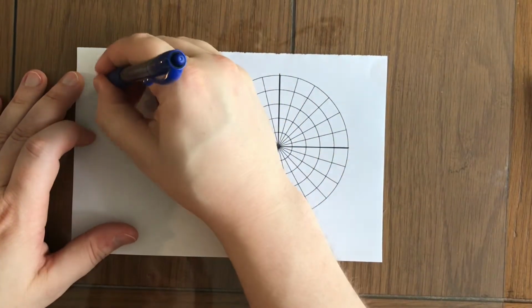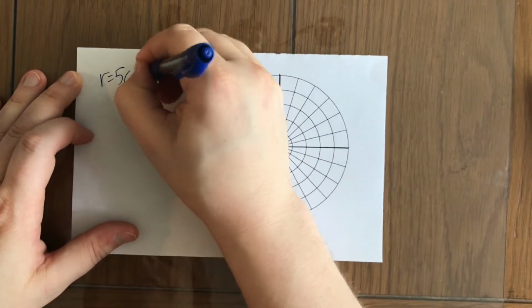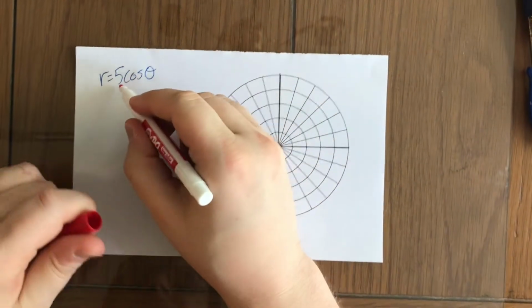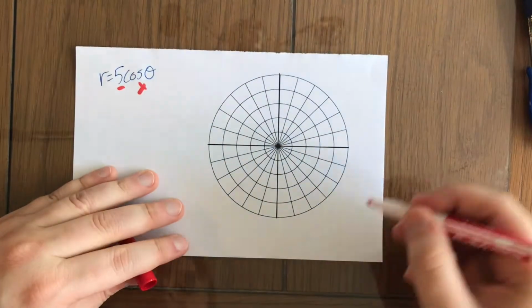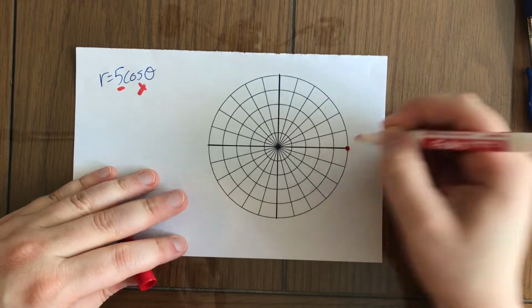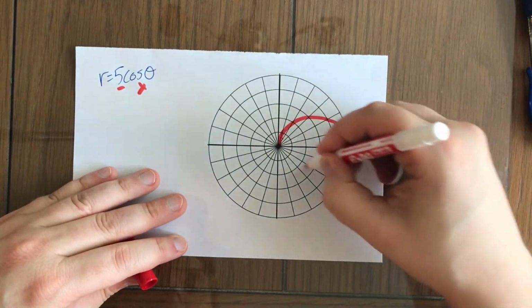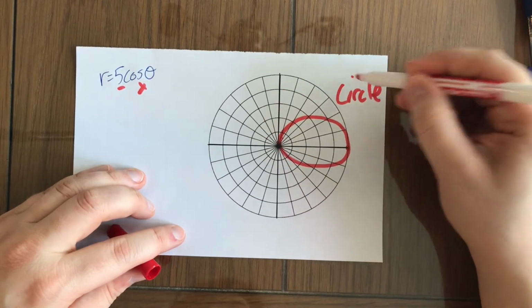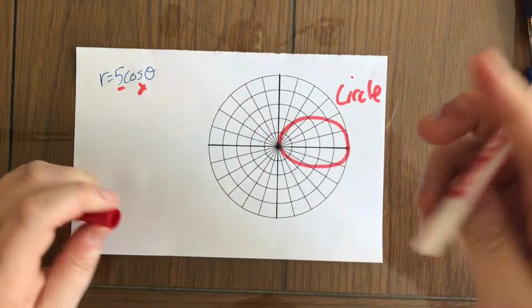Alrighty, for the first warm-up, we have r equals 5 cosine theta. So we recognize this one as the circle has a diameter of 5 and it wraps itself around the x-axis. So 1, 2, 3, 4, 5. And then we just attempt to draw a circle. Oh my goodness. If it does not look like a circle, you should probably label it as a circle.